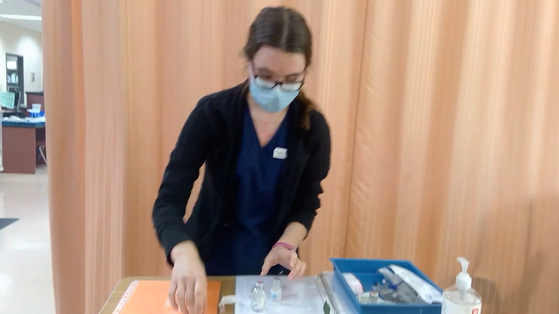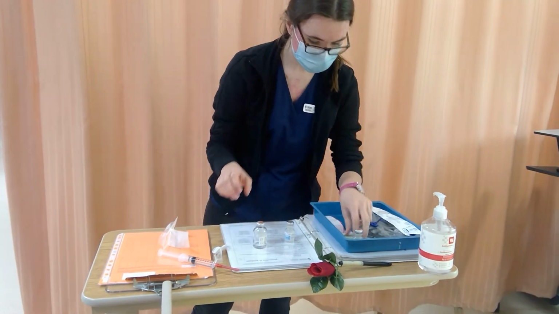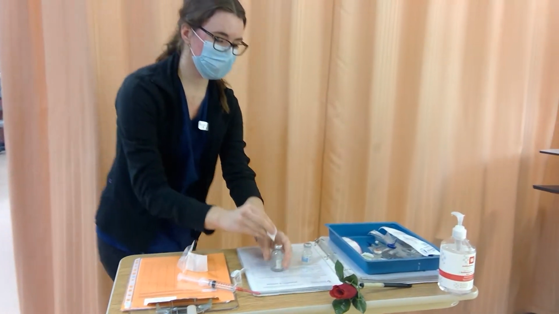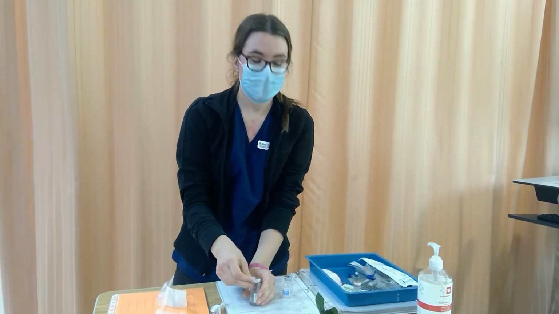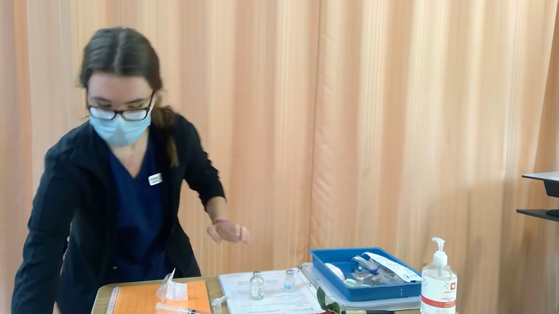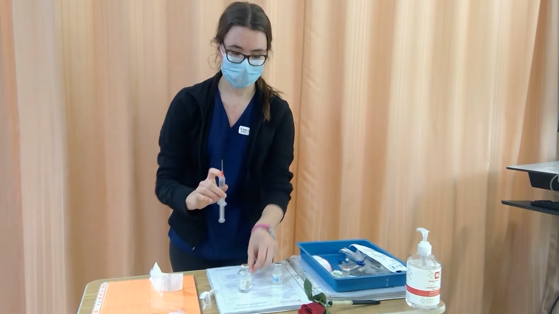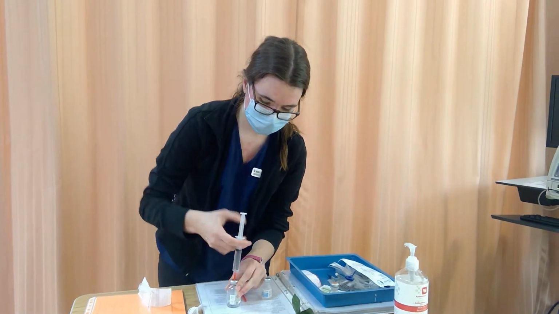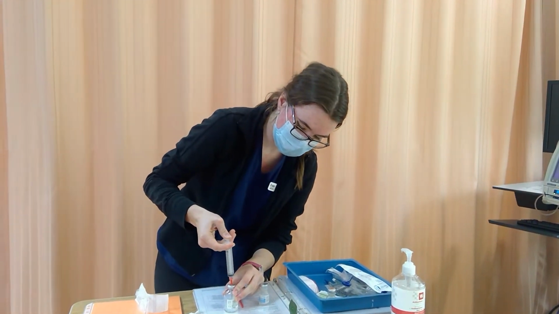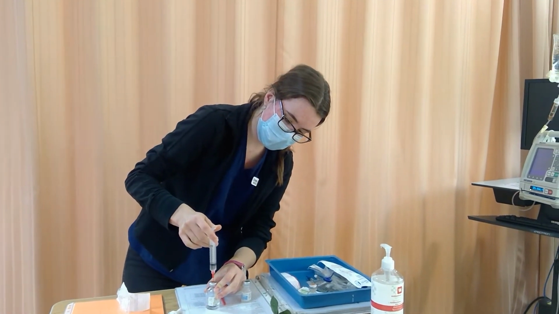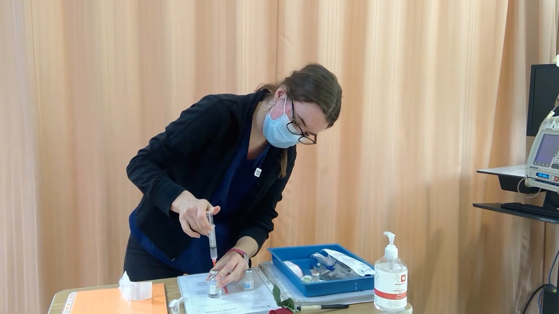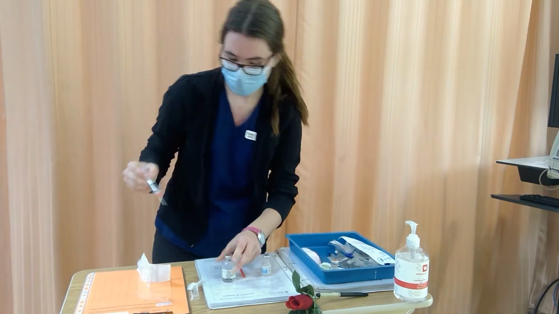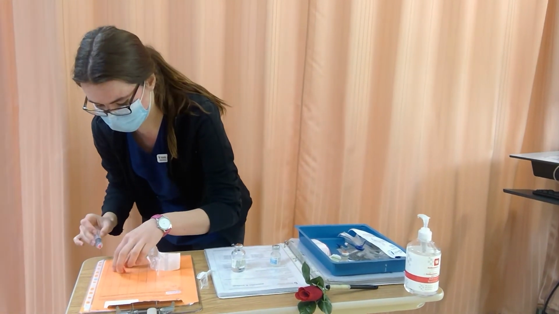I'm going to be inserting that into the penicillin. So I'm going to take my alcohol swab and swab the top of this for 30 seconds, and then let it dry for 15. Uncap this, insert my sterile water, and let some air come back, because we don't want to have that pressure build up in there and have it explode all over a bunch of people, right?